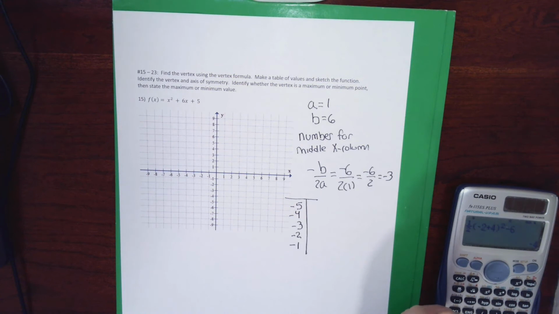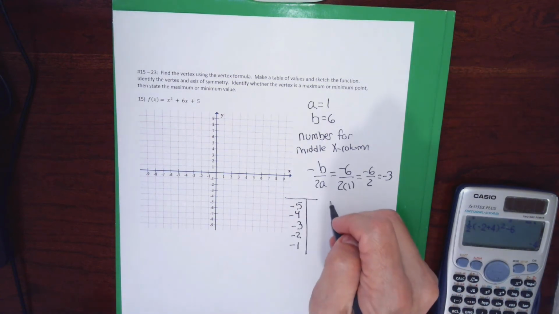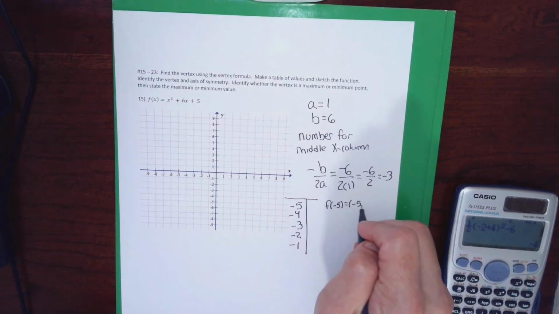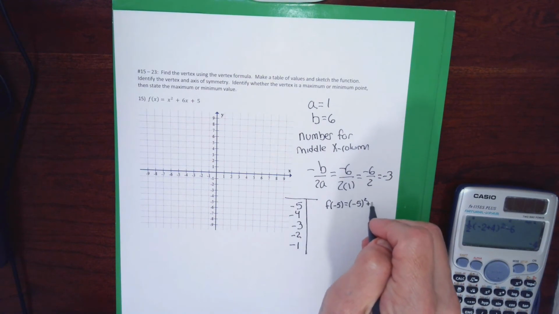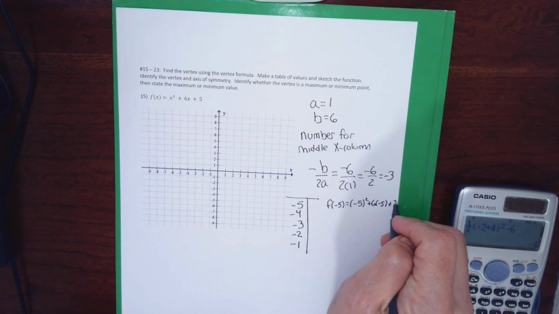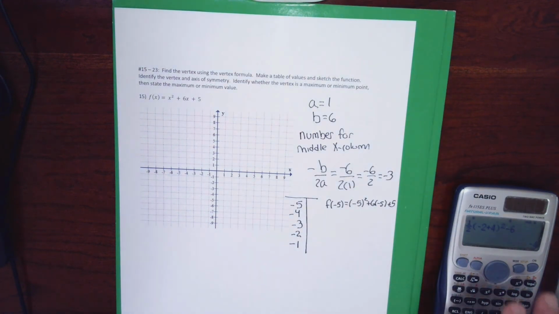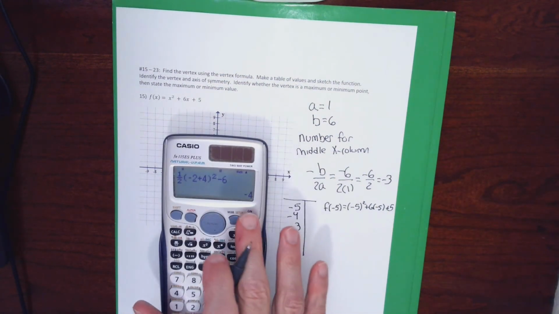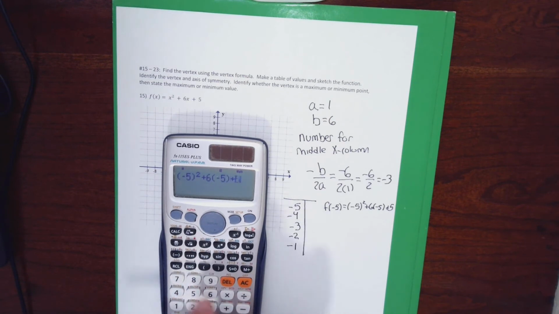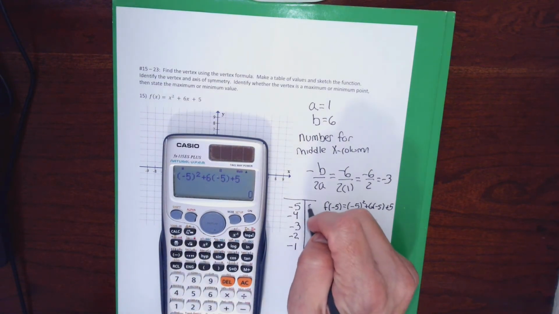And then for each x I need to get a y. The proper way to write it would be like this: f of -5 equals the quantity -5 squared plus 6 times -5 plus 5. That's the proper verbiage to write there, but I'm not going to. I'm just going to do these on my calculator. So first y, -5 squared plus 6 times -5 plus 5 gives me 0.